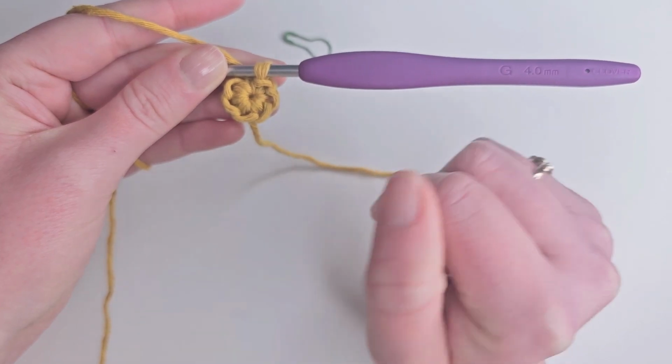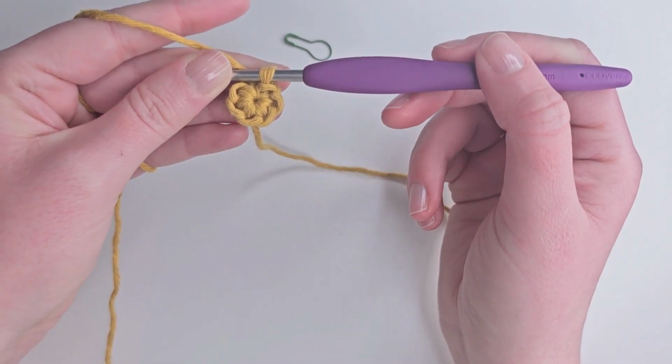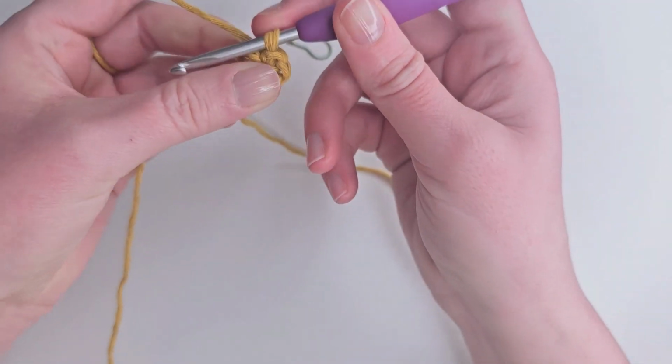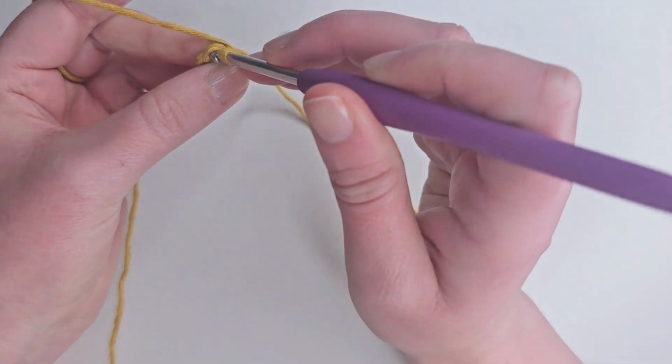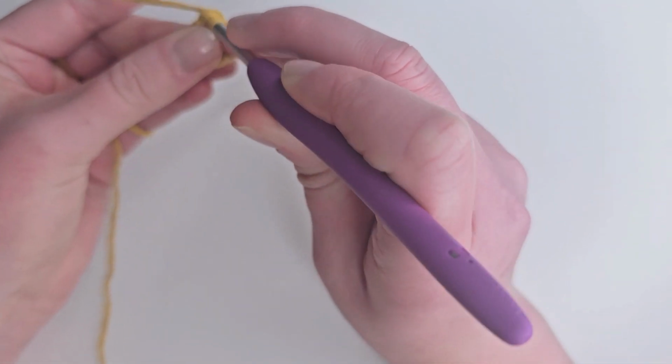That is essentially a very quick overview of what an increase and decrease is for amigurumi, and I hope that helps. But let me show you what that actually means in practice when we're crocheting. Alright, let's jump into the tutorial. We're starting with a magic circle with 6 single crochet in the round. This is probably the most common starting point for amigurumi.